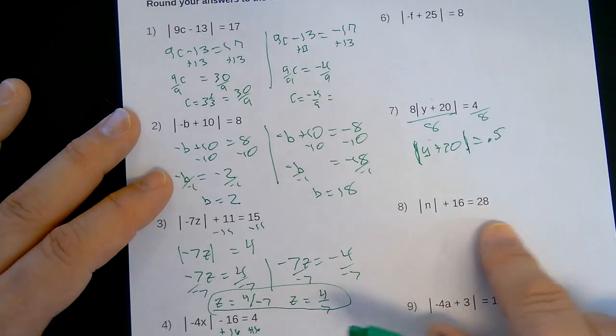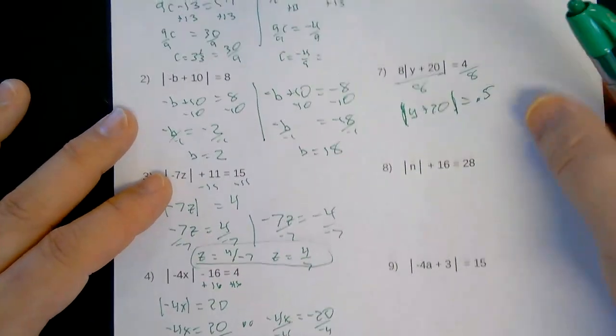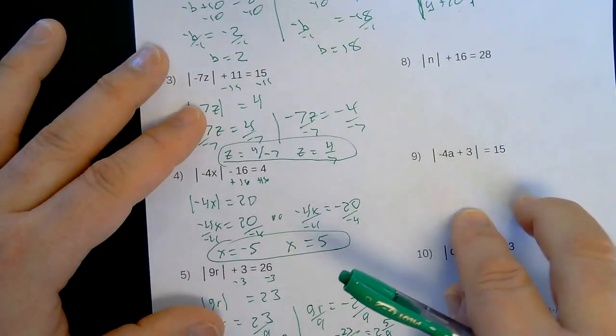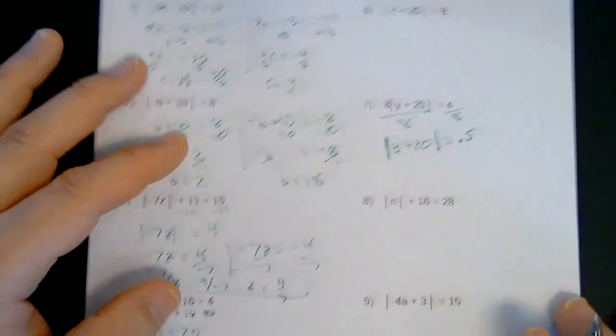Okay, number 8. Be careful here, minus 16 first, then break it up into 2 questions. Number 9, you can break it up into 2 right away, and then you'll have those things. 10's the same way.